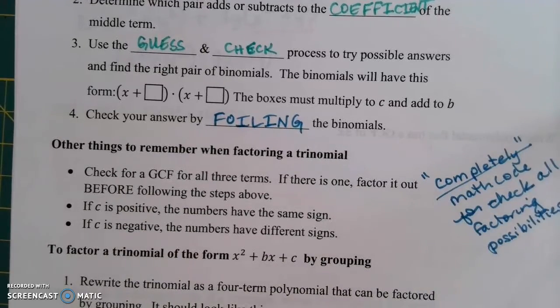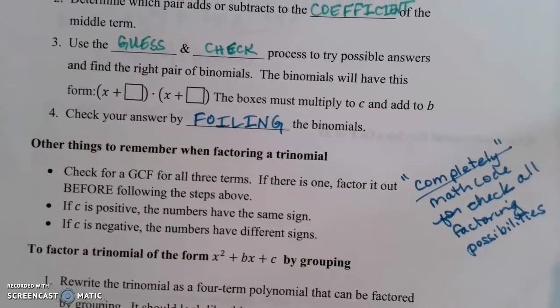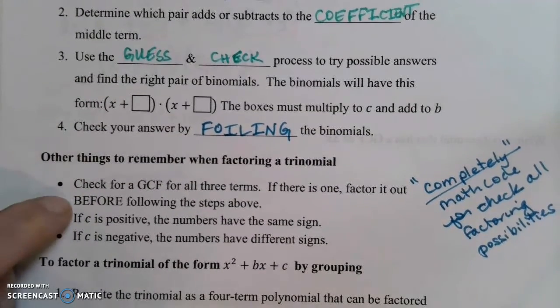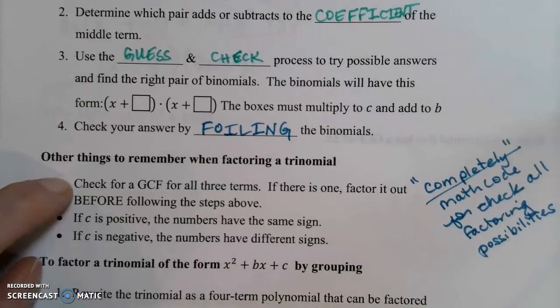So if you see the word completely, make sure that you are checking. It should be a habit that you start creating, where you check for a greatest common factor with all of them. If you do that, it's going to make your work easier in the long run.